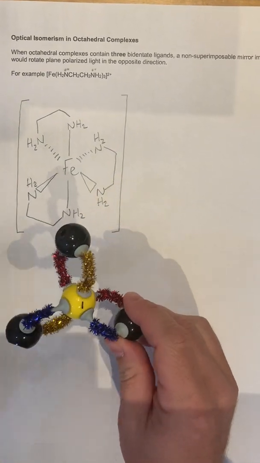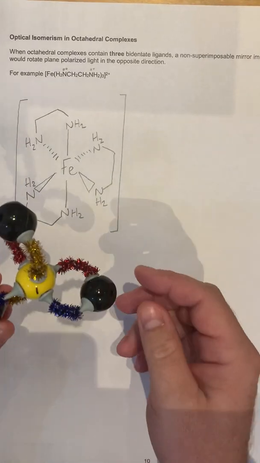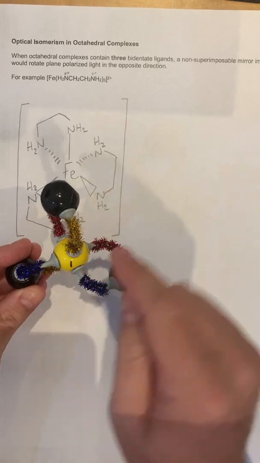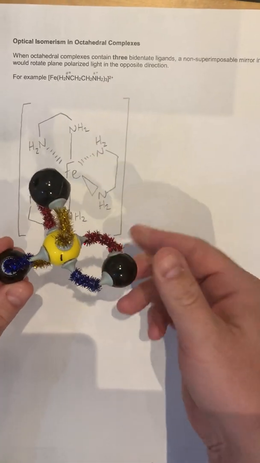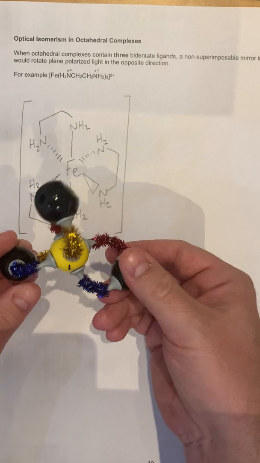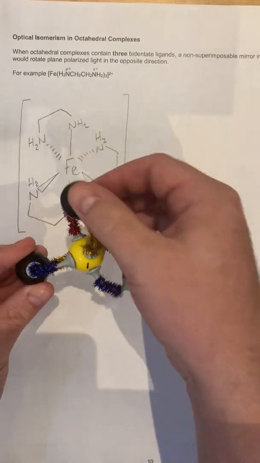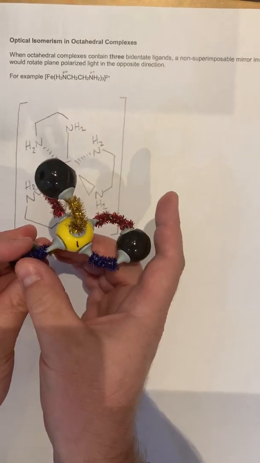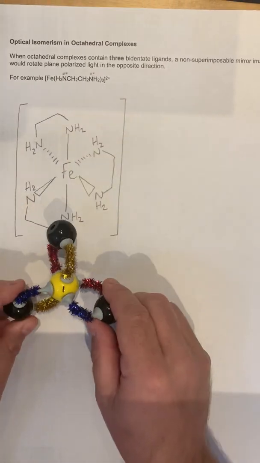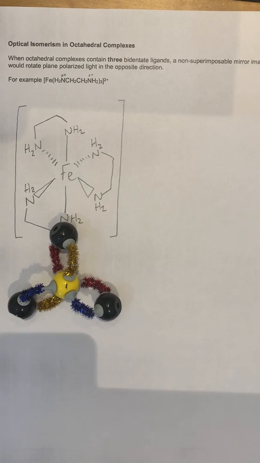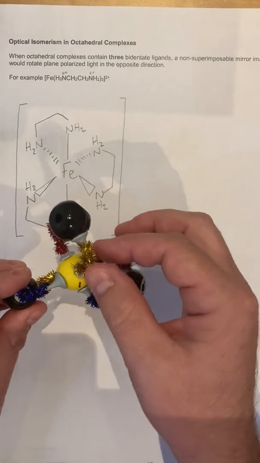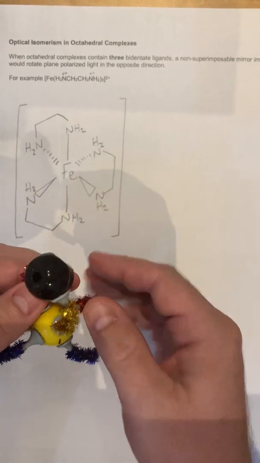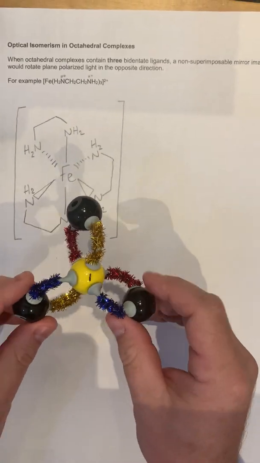Now I've got a molymod kit here, whereby we've got the yellow transition metal ion in the center, the 3 ligands, which are just simplistically shown as the black balls here, and then we've got 2 coordinate bonds coming off each one. Now that's that one. What we've also got, and this is a Cath special, we've got glitter on each of these to represent the bonds, which will be very useful in a moment.